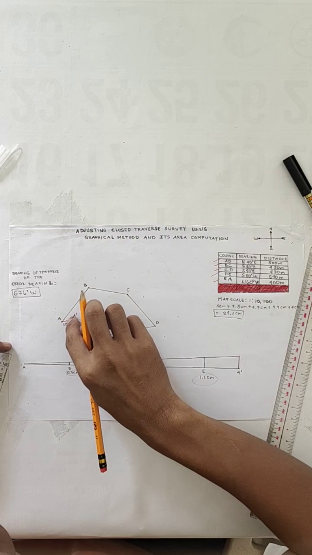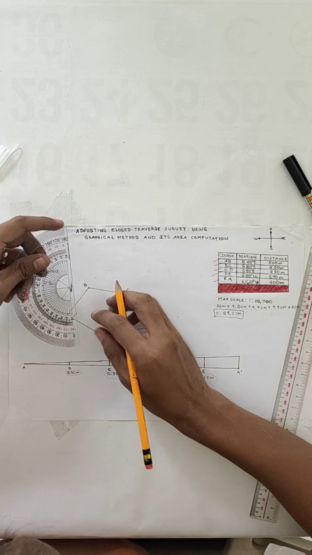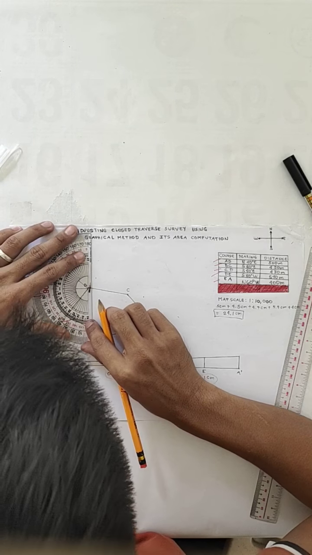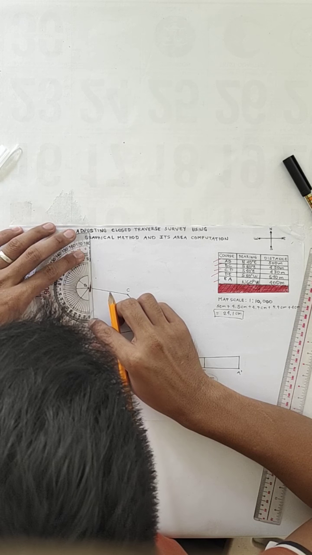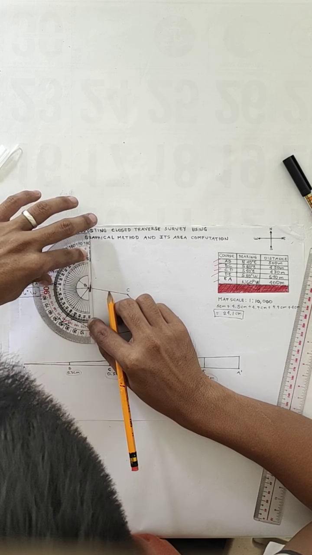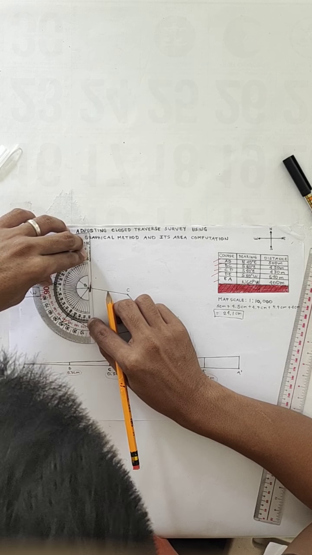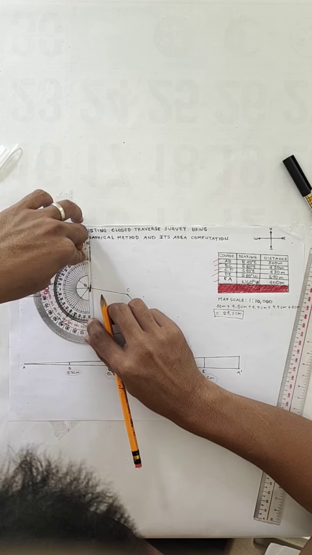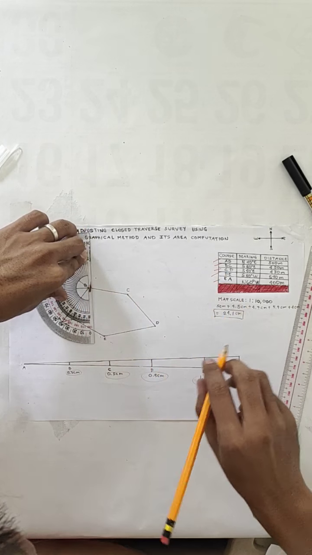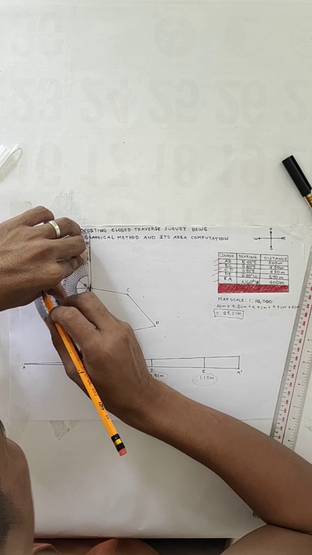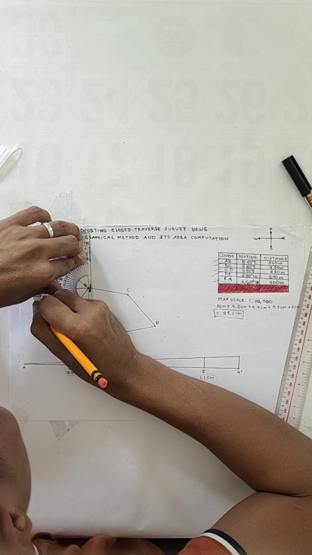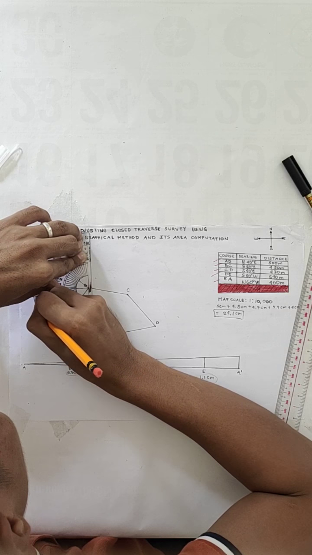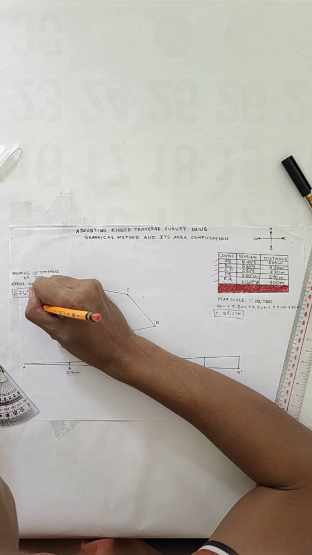So from line A to B, we're going to start here. We're going to locate where is south 76 degree west. Southwest 76 is here. 70, 75, 76, here.